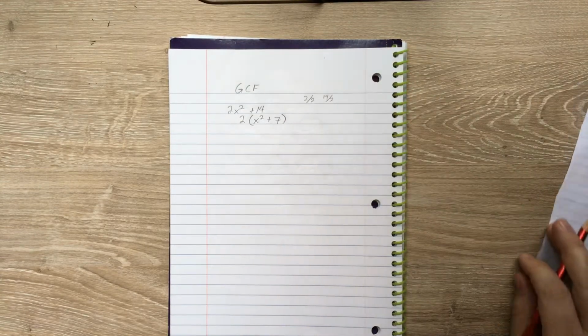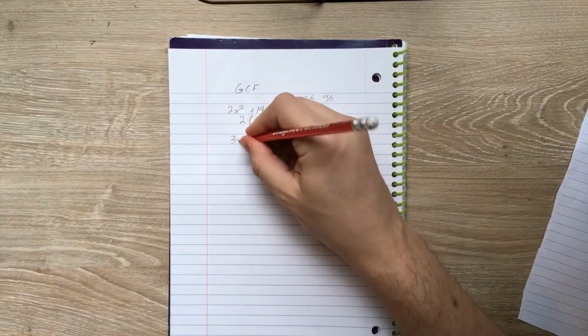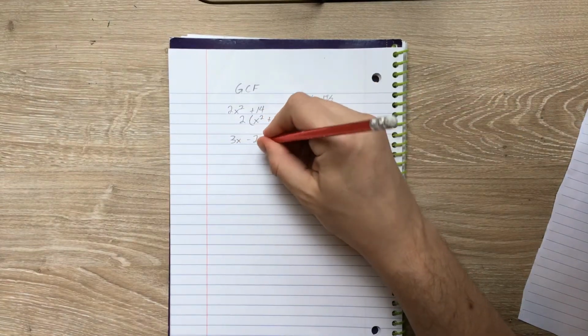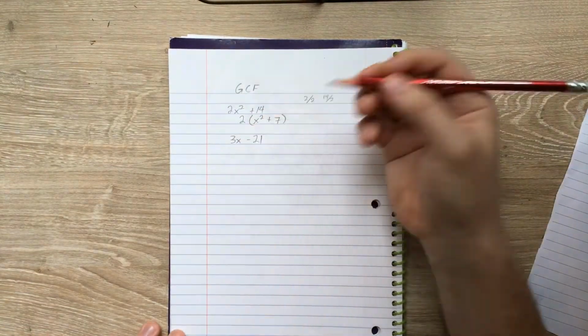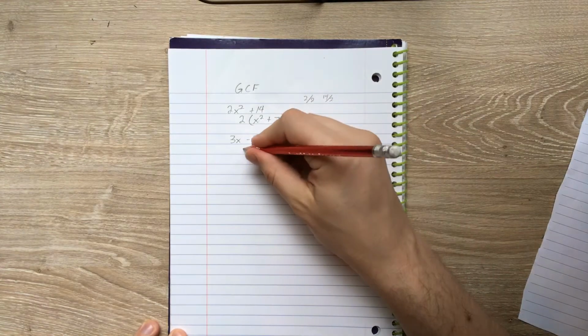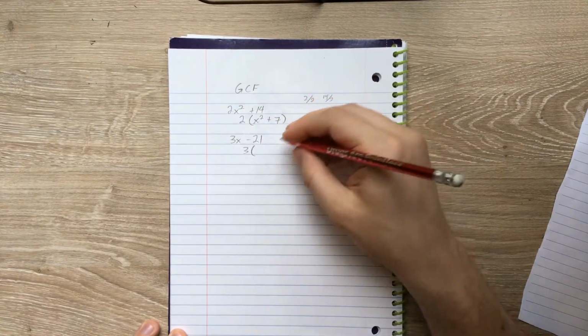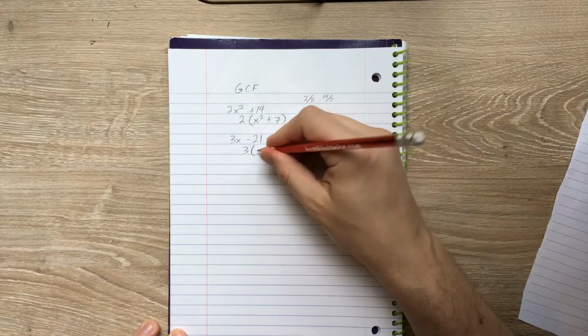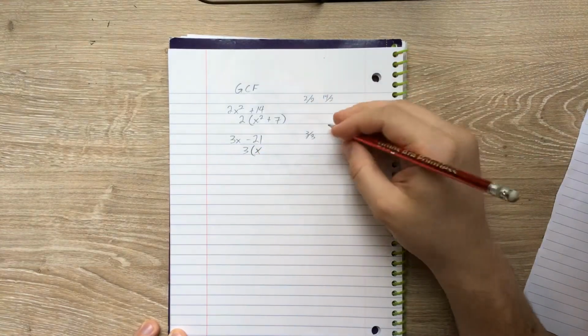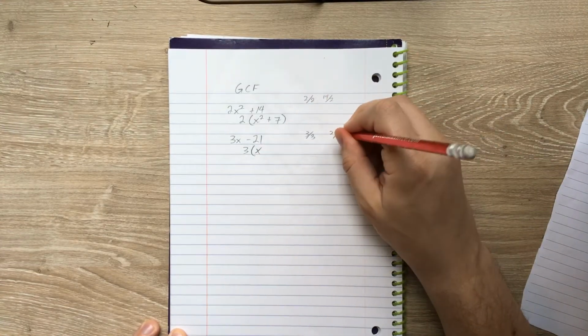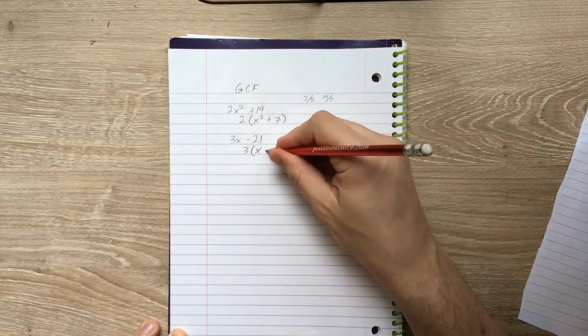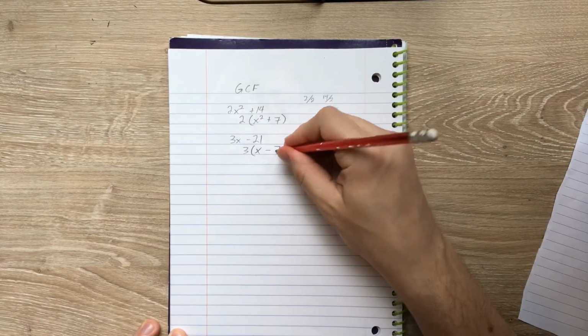Let's look at another example. Let's try this. 3x minus 21. Here, we may notice that you can take 3 out. So 3 parenthesis, and of course 3 divided by 3 is going to be 1, or 1x. And the next one is 21 divided by 3, which should give us 7, but this is a minus 7.